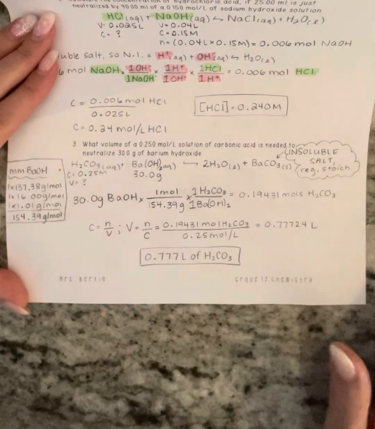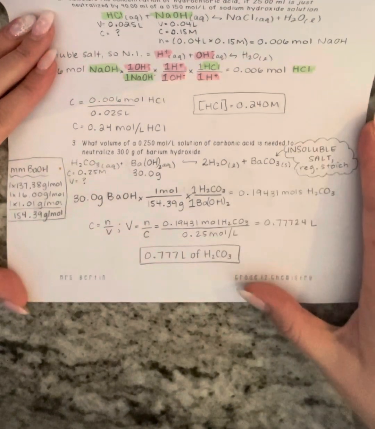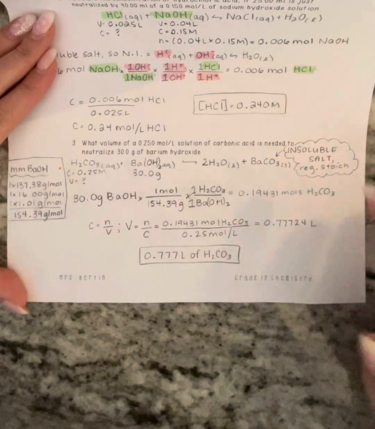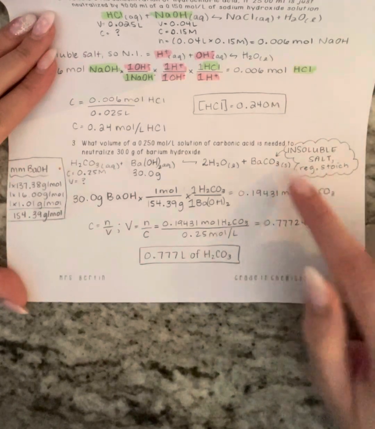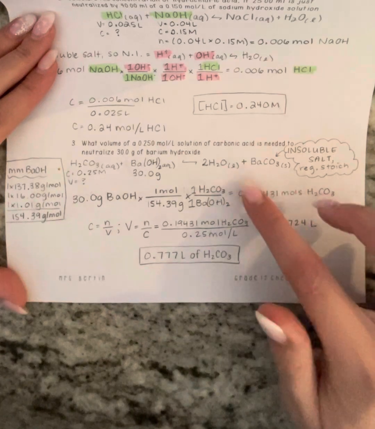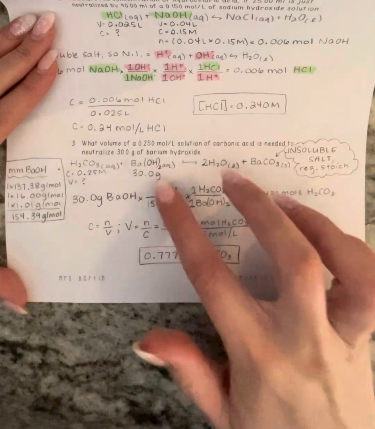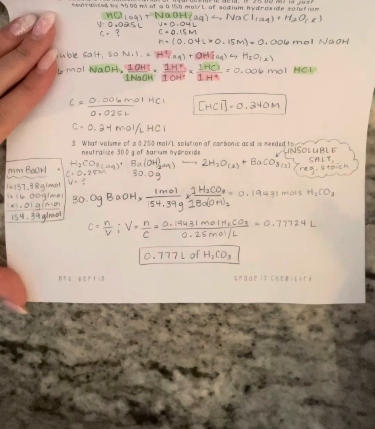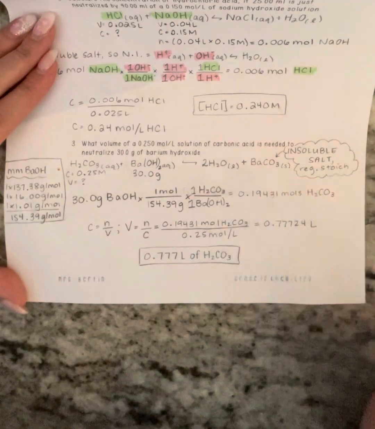You guys have done stoich a ton. I'm not going to go over how to solve that, but you have it in front of you. I just wanted to make sure to explain why it is that here we don't have a net ionic equation. It's because there is no net ionic equation because there's no ions to cancel with an insoluble salt. Okay?